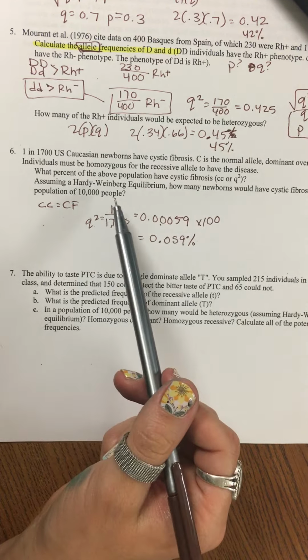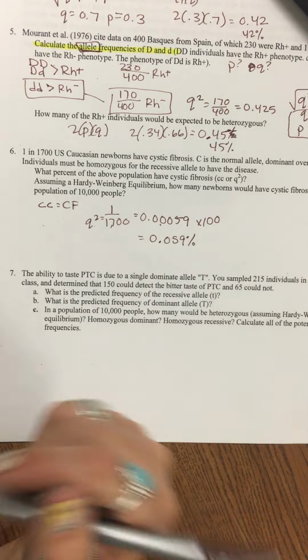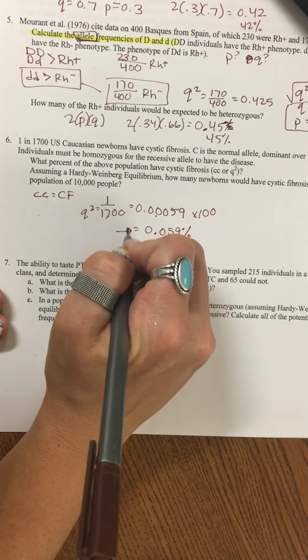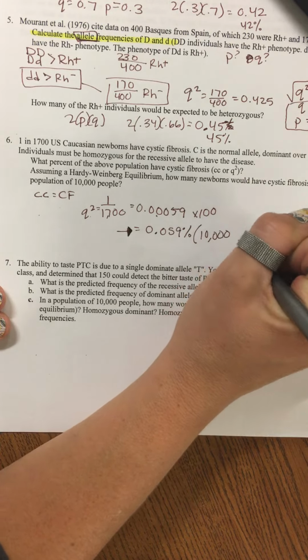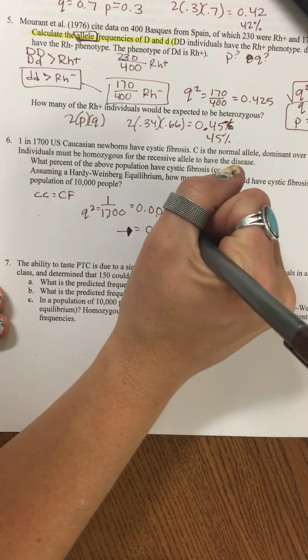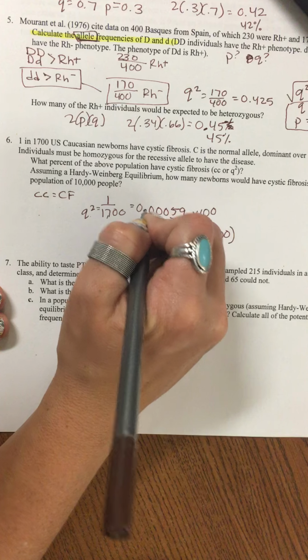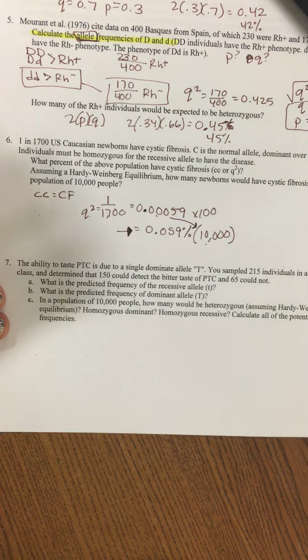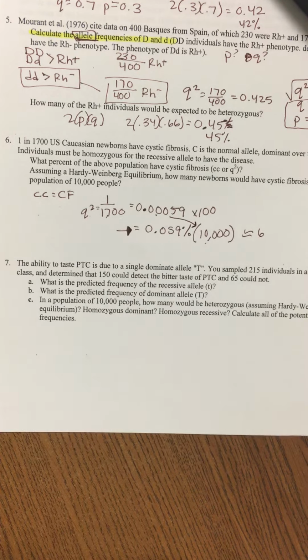Now, when it says assuming a Hardy-Weinberg equilibrium, how many newborns would have cystic fibrosis in a population of 10,000 people? Well, if this right here is the percentage of a population to actually have cystic fibrosis, well, then we would times that times 10,000. So actually it'd be this number because this is in percent form. So we would take this with 3 zeros, 59 times 10,000. And we'd find about 6 people or so would actually have cystic fibrosis out of a population of 10,000.